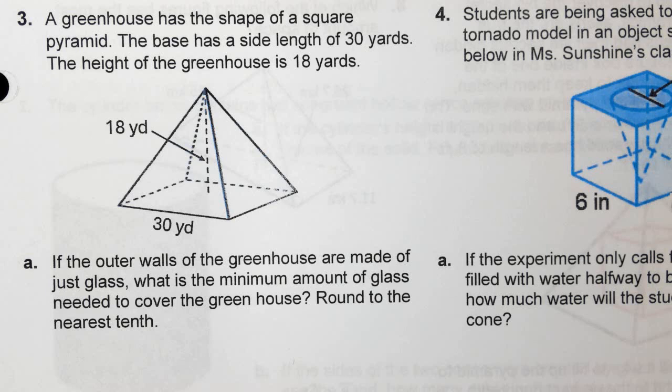Number 3, I'm gonna do part A for you because I told y'all always mess up on this part. Y'all can do volume very easily. Greenhouse has the shape of a square pyramid, showing you that below. The base has a side length of 30 yards and the height of the greenhouse is 18 yards. All right. If the outer walls of the greenhouse are made up of glass, this is part A. What is the minimum amount of glass needed to cover the greenhouse? Round to the nearest tenth.